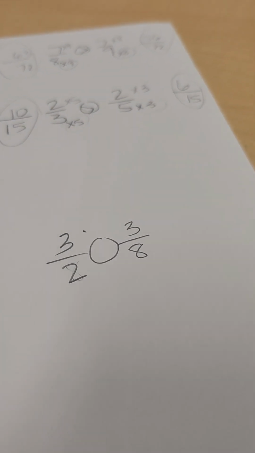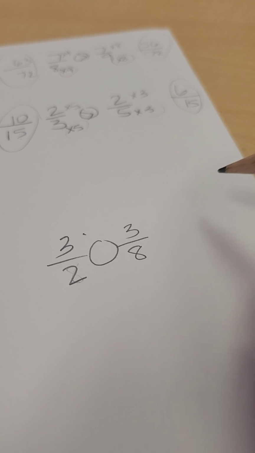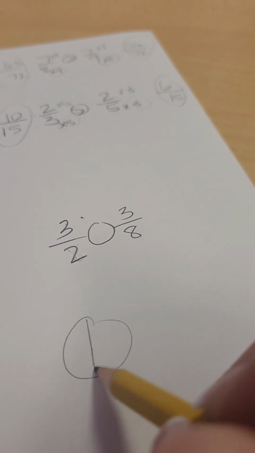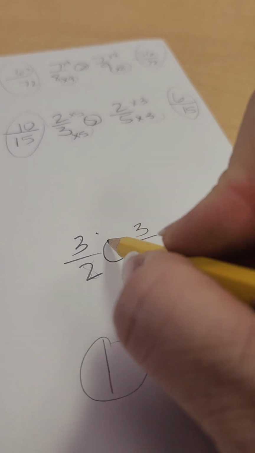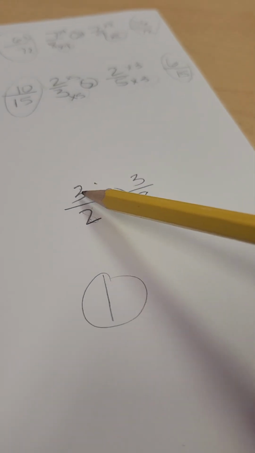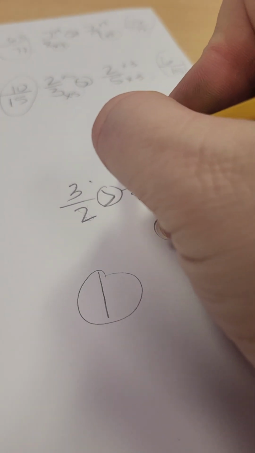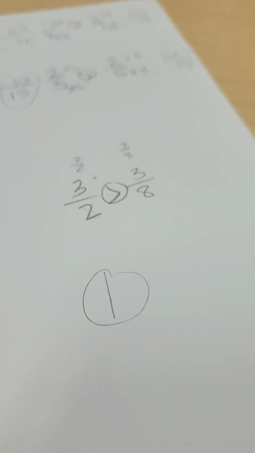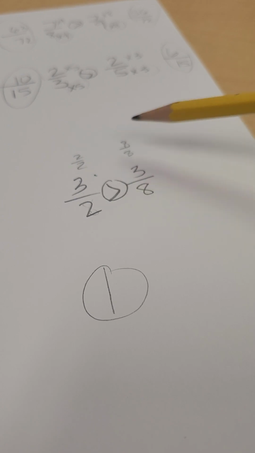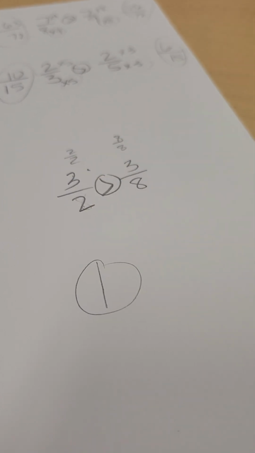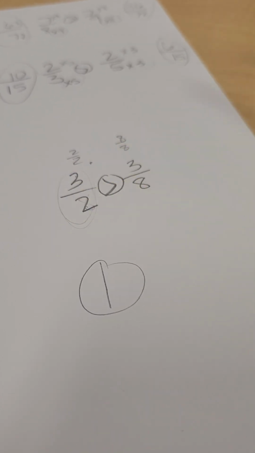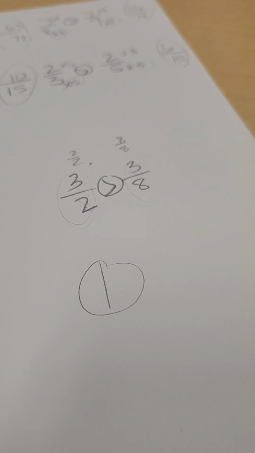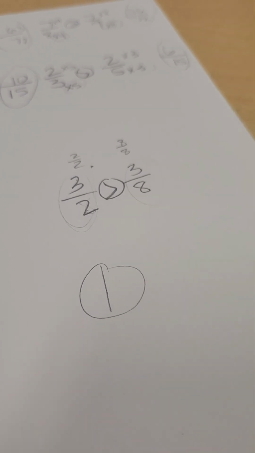This one is another one. First of all, 3 halves. I can only have 2 halves. So obviously I can tell already that this one is bigger. Because if I have 8/8, that would be 1 whole. And 2 halves would be 1 whole on this side. So I don't have to do anything mathematically to see that this one is already bigger than 1 and this one is less than 1. But I'll still show it to you.